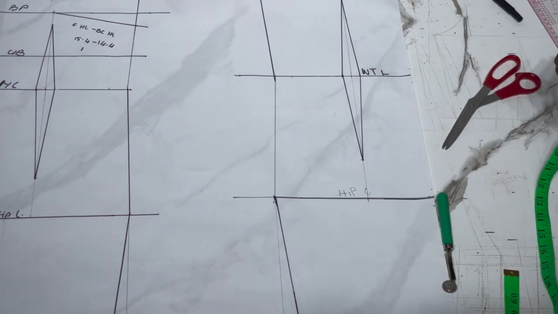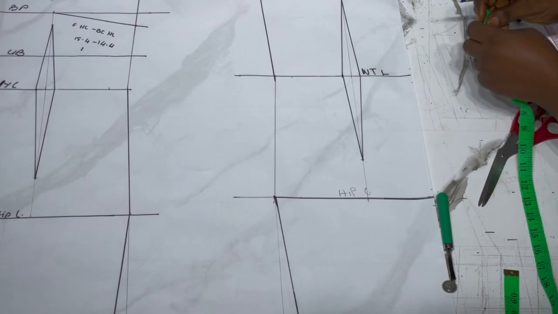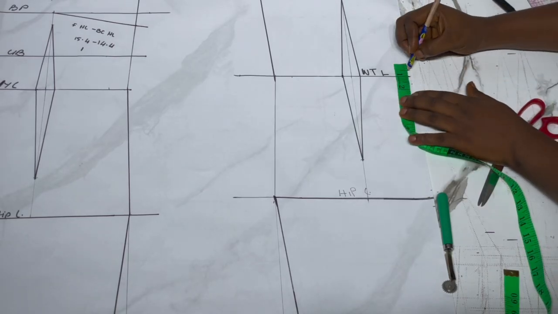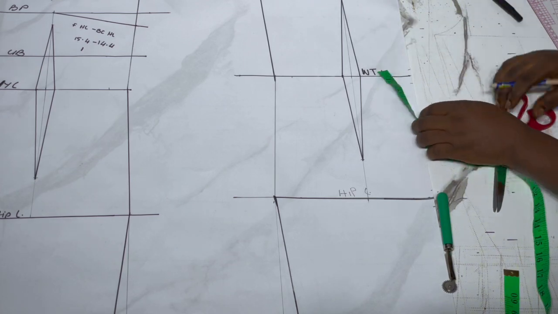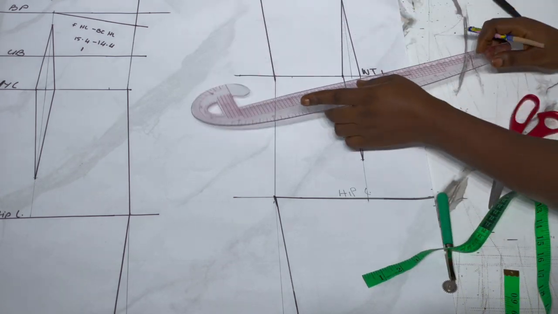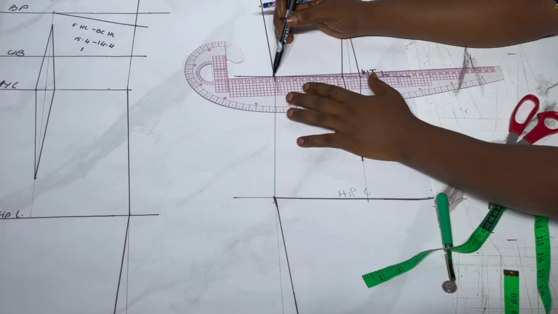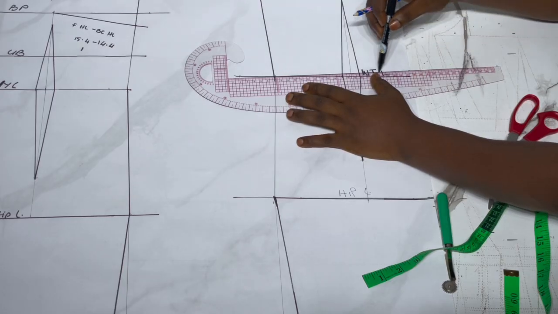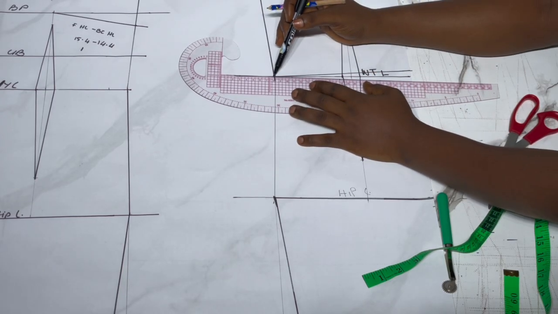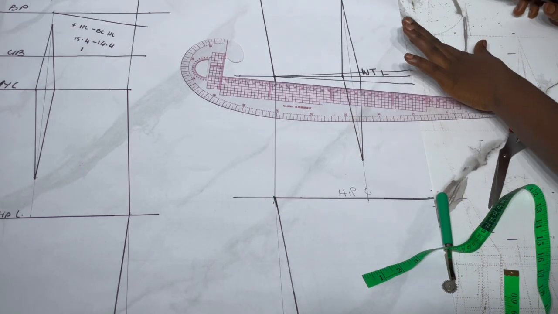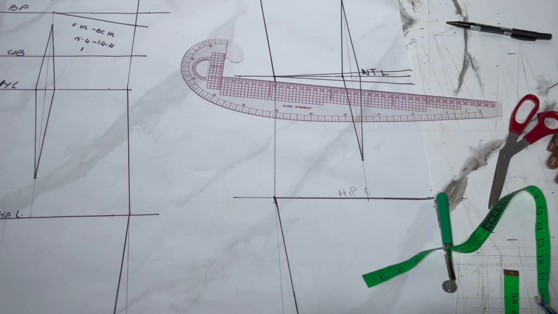We are going to be working with our zip bulge. You come to your waistline, you go up half, you come down half. This is the first step. This is what you are going to have.